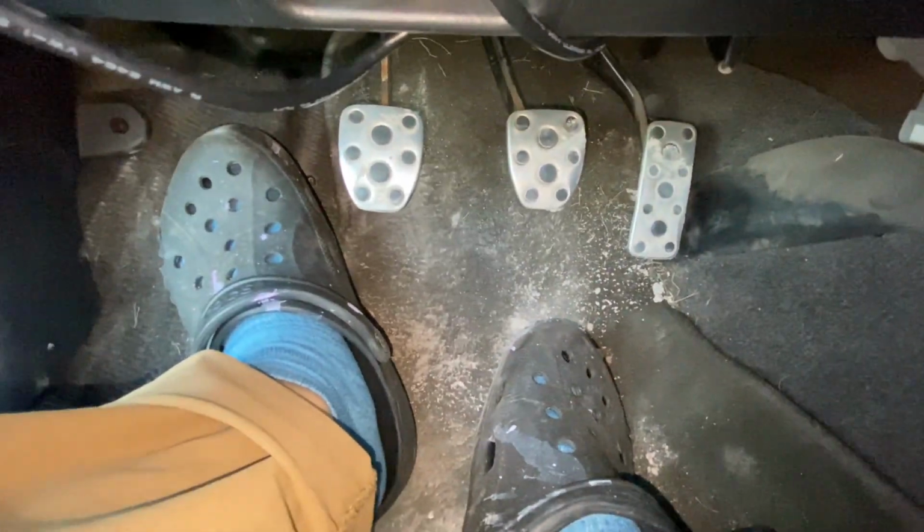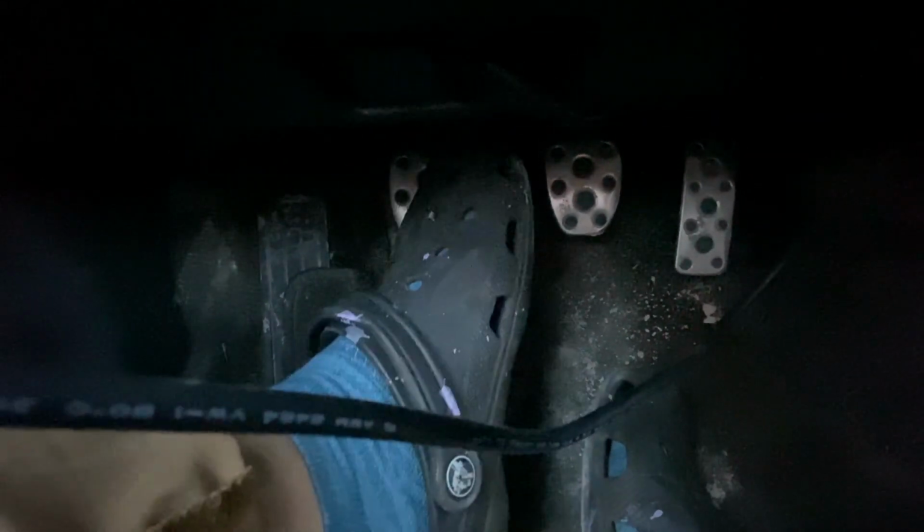If you look at the pedals, I know you're pretty jealous of my awesome shoes. Even got the one-of-a-kind pink paint on them.